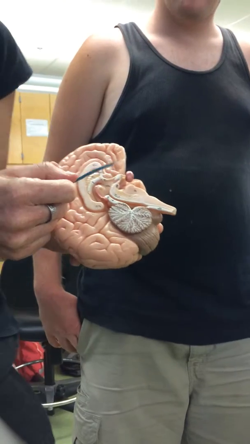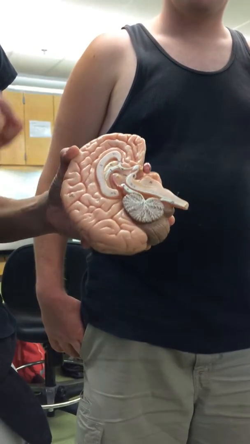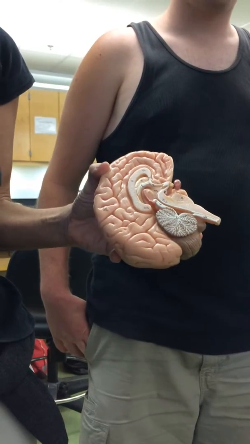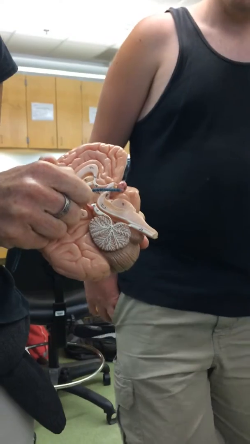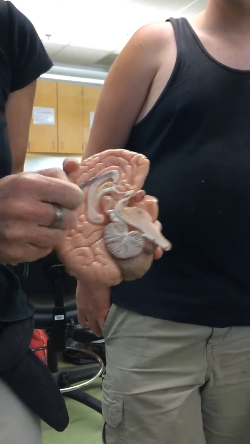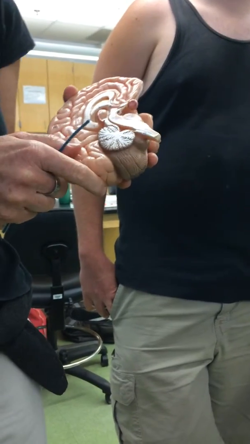It looks like it's coming from the optic chiasm. It's actually coming from the hypothalamus. Is this thing called the infundibulum. It just means stalk. It's a fancy way of saying stalk. That's the infundibulum, and that's the pituitary gland, right? Guess where the pituitary gland sits? Can anybody remember? Sella turcica.